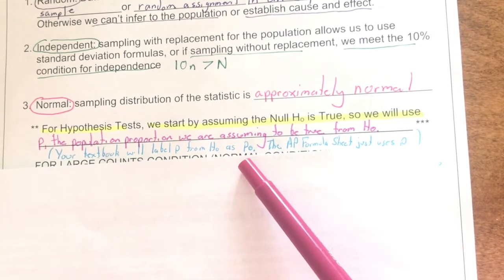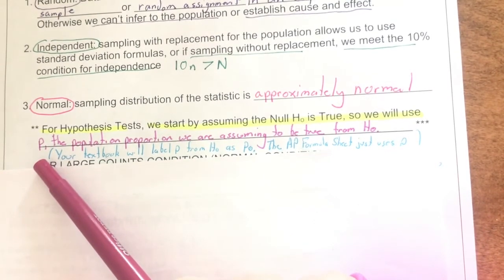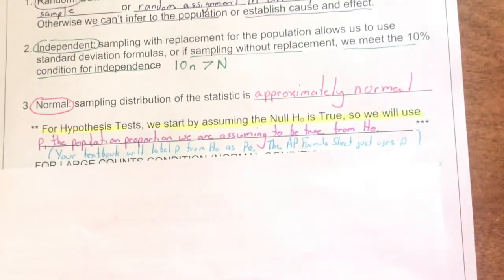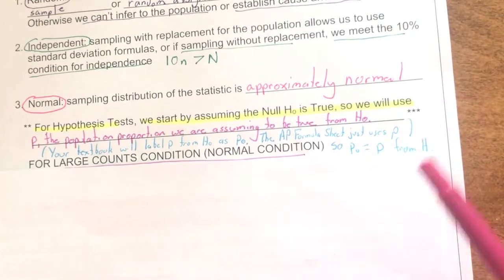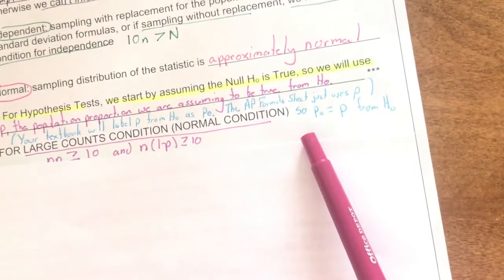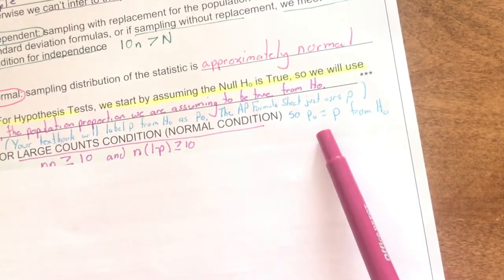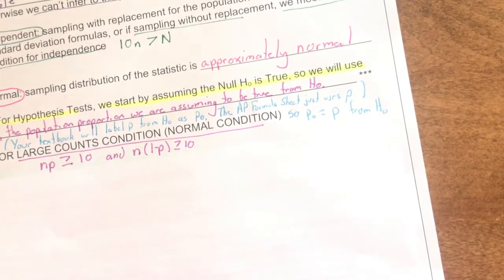As you go ahead and look in your textbook, anytime they're talking about p from the null hypothesis in formulas, they're going to call it p naught. The AP formula sheet just uses p. Okay? So if you see p naught in formulas, it's equal to your p from H0. They are the same thing. I'm actually going to pause this for a second, and I'm going to pull up the AP formula sheet so that you can see that.